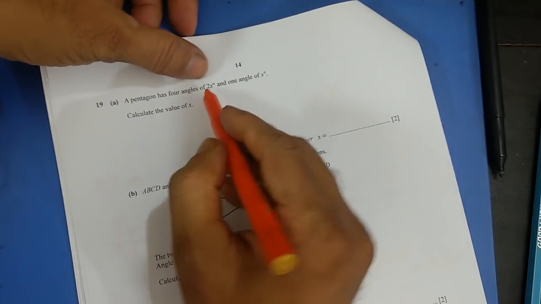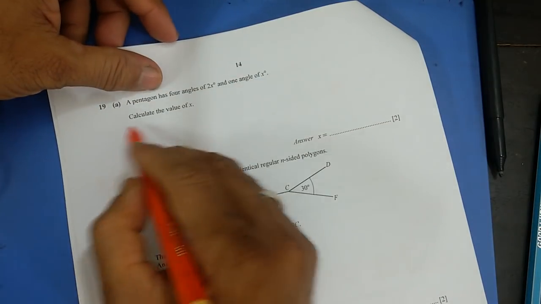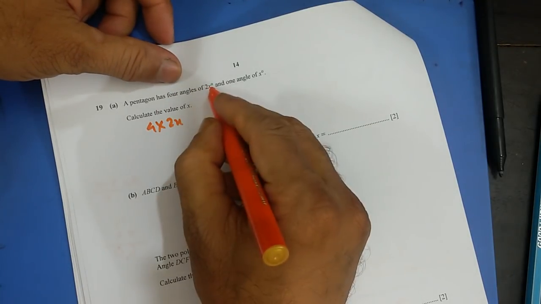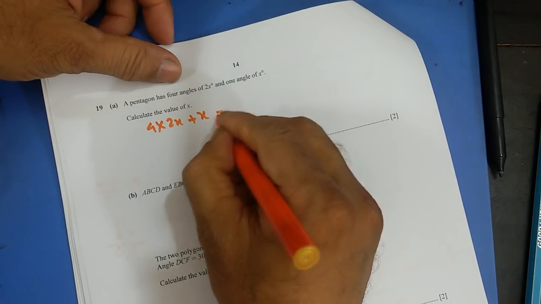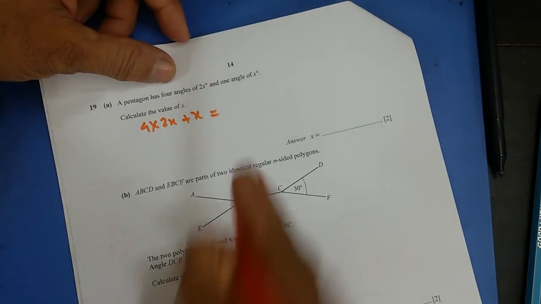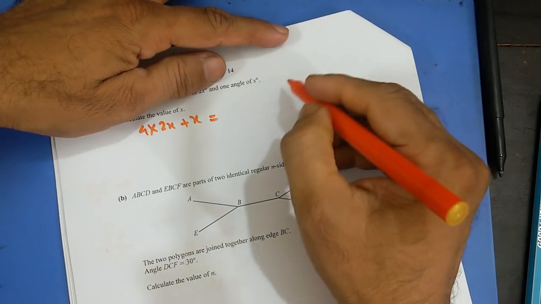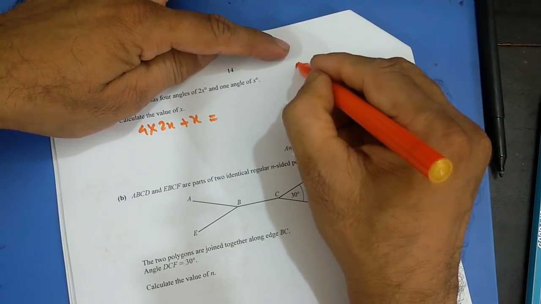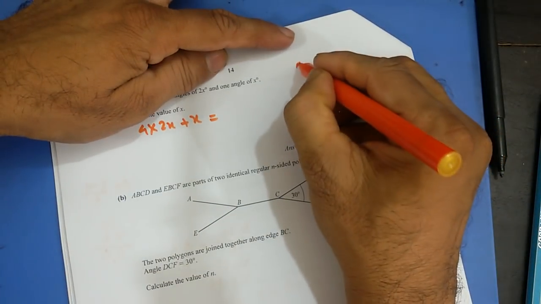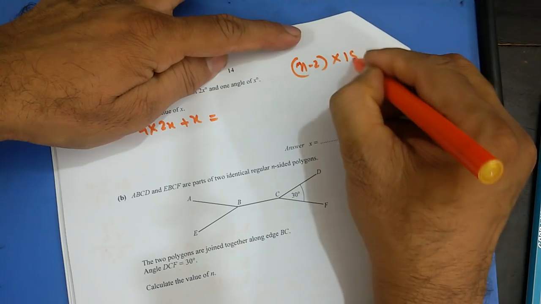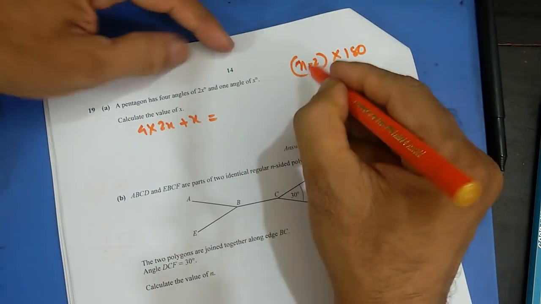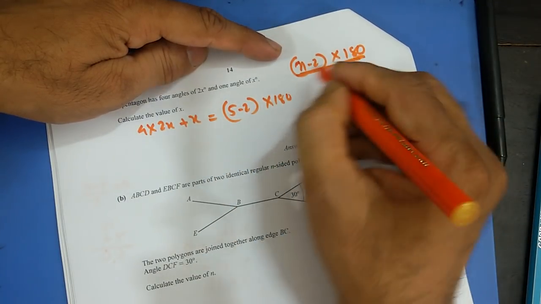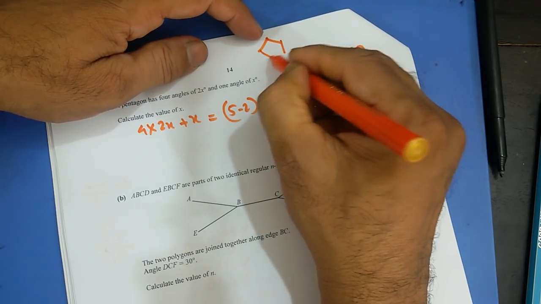Okay, next one, question number 19. A pentagon has 4 angles 2x, and 1 angle is x. Calculate the value of x. So 4 times 2x, 4 of them are that, and 1 angle is x. Now, what is the angle sum of a pentagon? Now, we have the sum of a polygon, the formula is n minus 2 times 180, and it says pentagon. So pentagon is 5 minus 2 times 180.